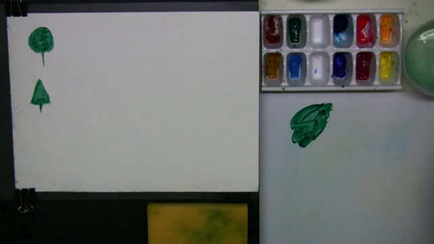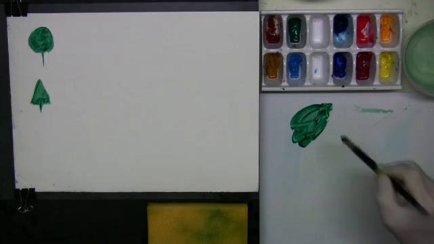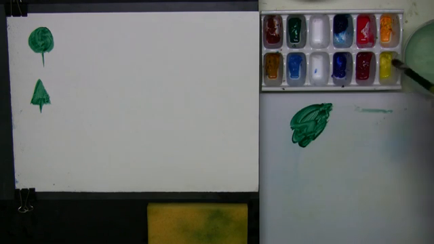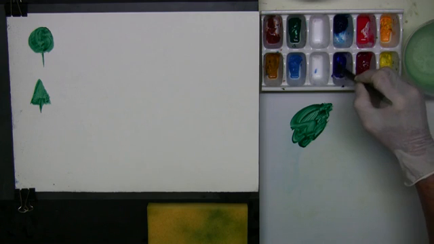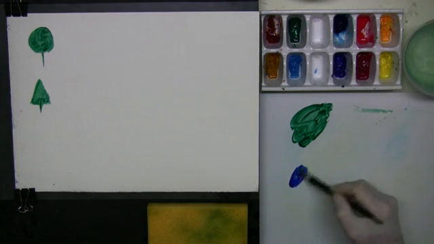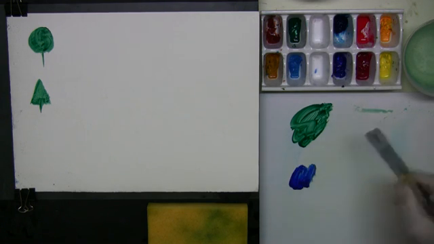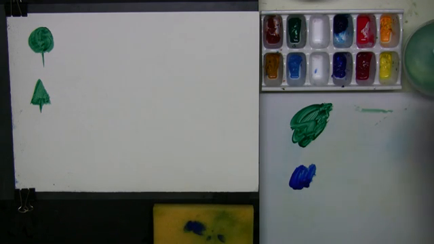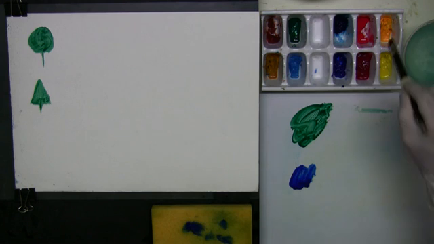One of the first things we can do is get a green that looks like a nature green. Let's start with a purplish kind of blue and an orangish kind of yellow.